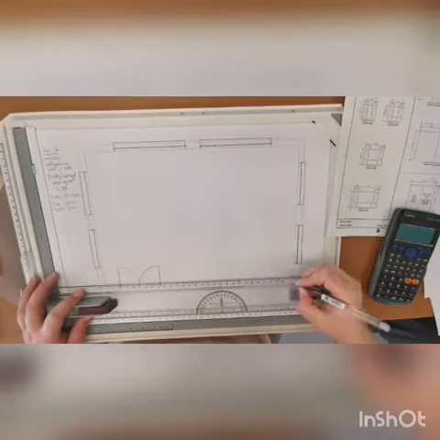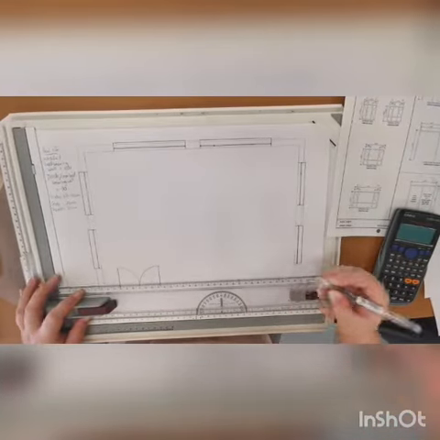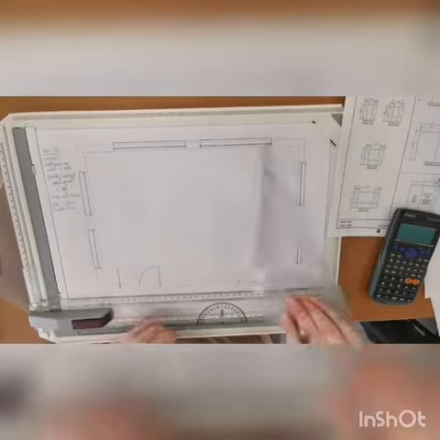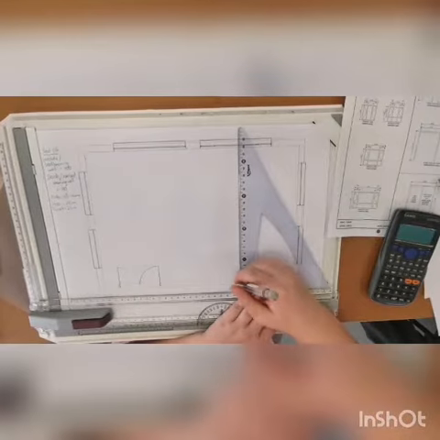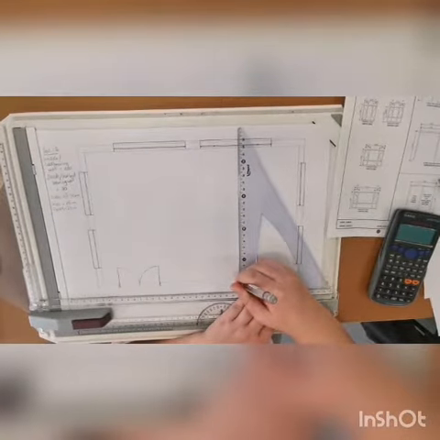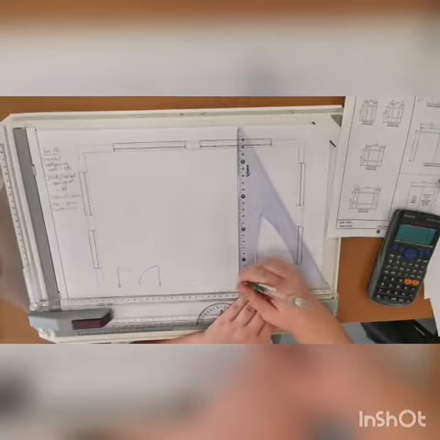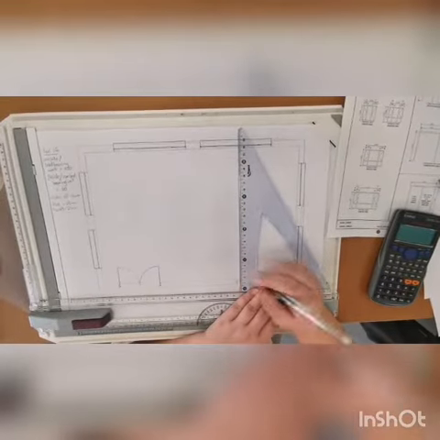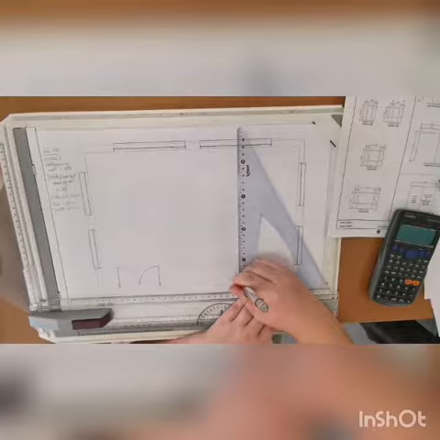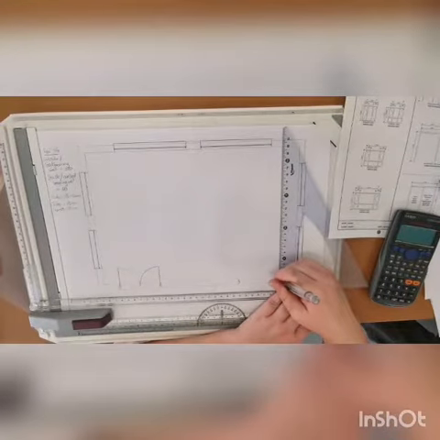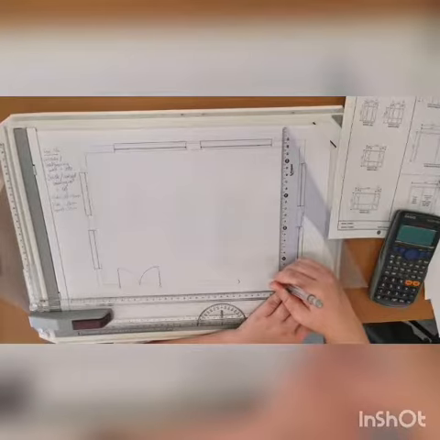This takes practice though, guys. The more you practice, the better you get, and the more tricks you start to learn that'll save you time. I promise you, matric exams, it is very difficult to finish your exams. So if you practice and you learn these tricks, you save time.